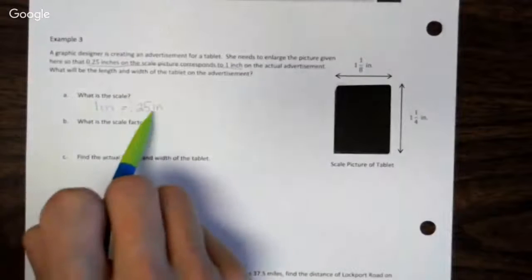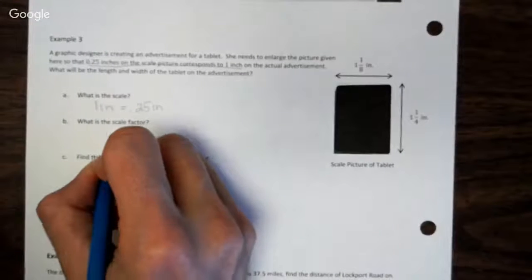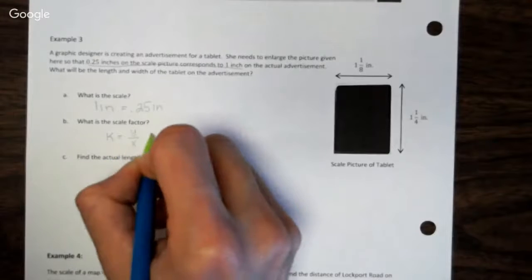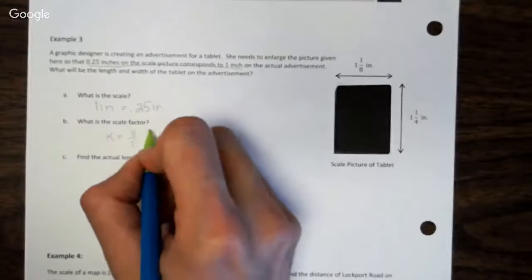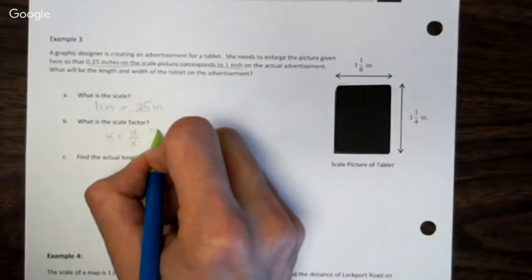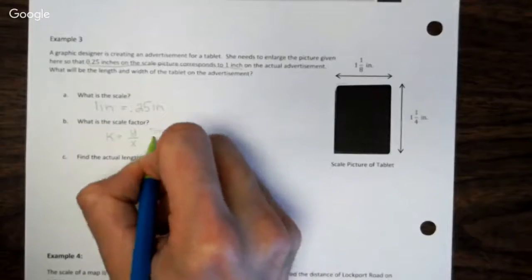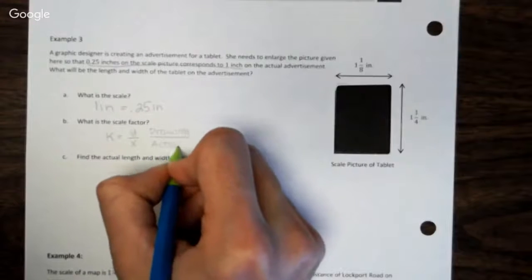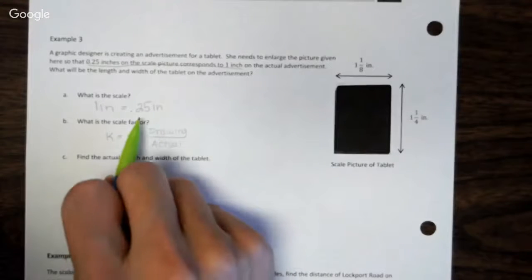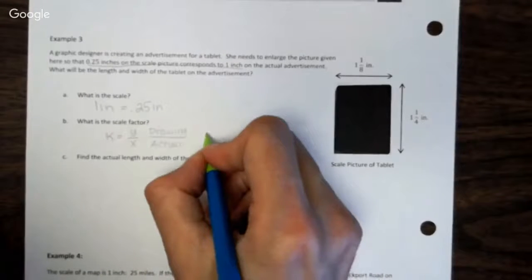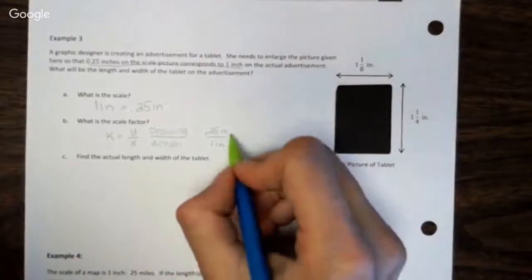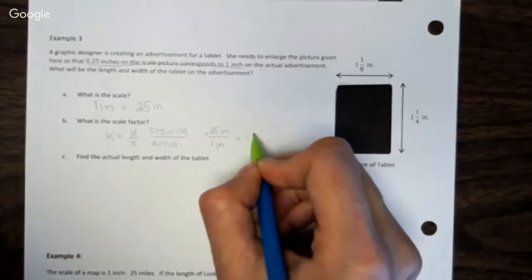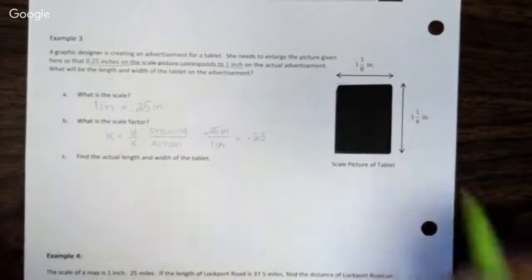All right, what is the scale factor? These are both already inches. So K is going to be Y divided by X. Remember, this is our drawing divided by actual. So our drawing, okay, it's 0.25 inches. And the actual would be 1 inch. Now the inches are gone, so it's just 0.25 as our scale factor.